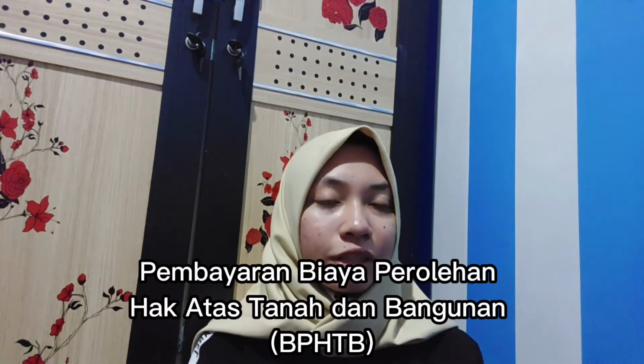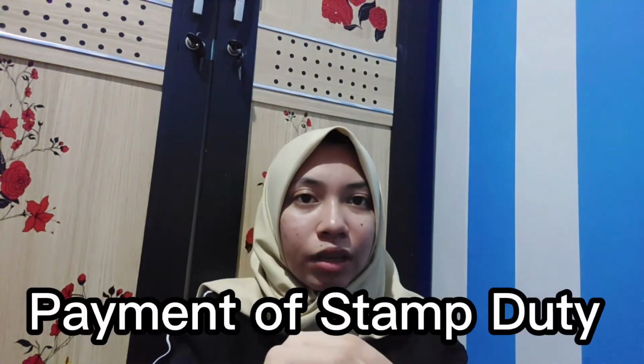And then payments of fees for the acquisition of land and building rights or BPHTB, yaitu payment of taxes on the acquisition of land and building rights. It is about pembayaran biaya perolehan hak atas tanah dan bangunan. And then the third one, payment of stamp duty or bea meterai. So payment of tax on documents that can be made by using a stamped object in the form of a stamp or stamped paper or by other means such as using a stamping machine.